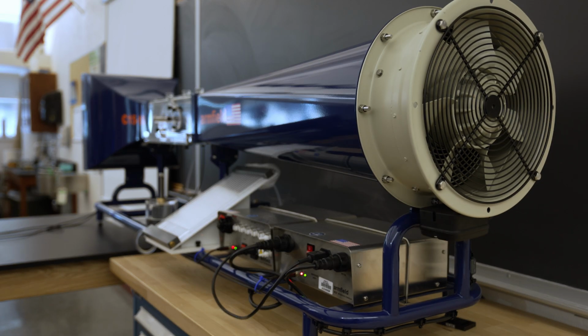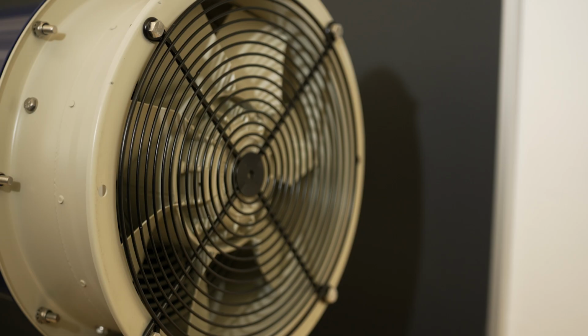The discharge and a variable speed fan are located at the other end of the wind tunnel. The fan generates the airflow within the tunnel. The location of the fan helps decrease turbulence. Due to its design, the internal pressure is below the atmospheric pressure.